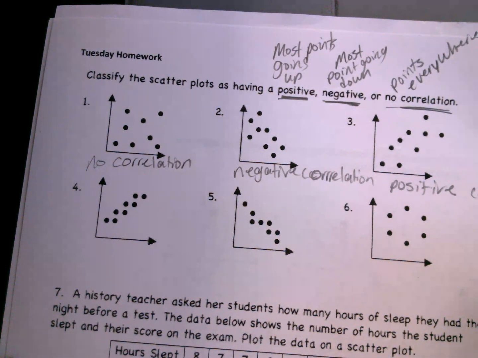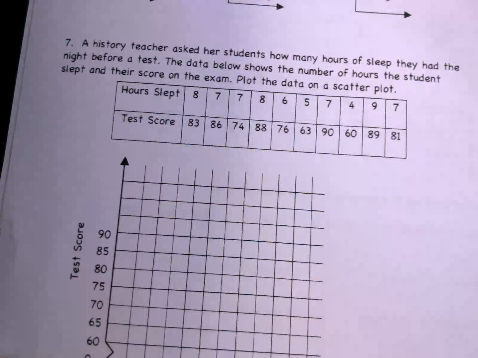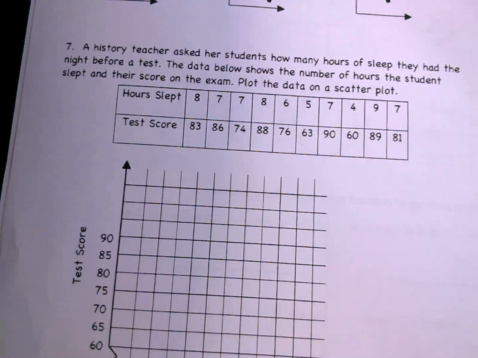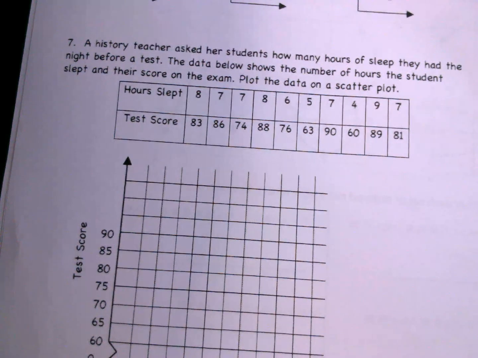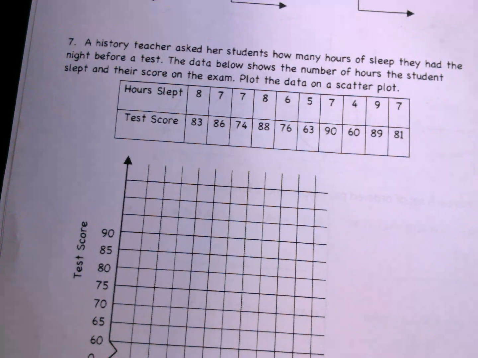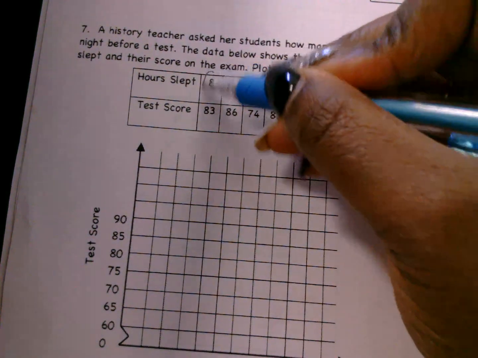All right. Let's look at the last question. What I'm asking you to do here is to graph. And then once you graph the points, label the points as either a positive correlation, negative correlation, or no correlation based on the description that we just wrote. I'm going to graph the first ordered pair.